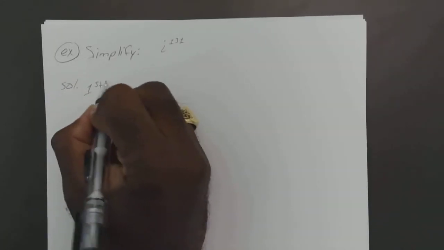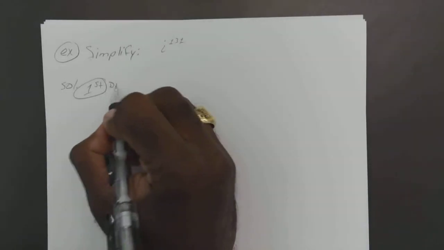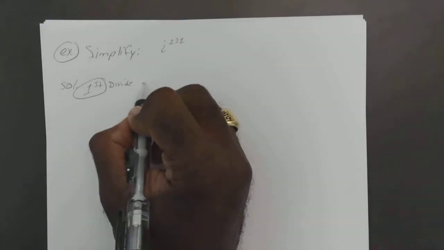What if you want to simplify i to the 131st power? That's when counting through it doesn't work as well. Your first step is you're going to divide that by 4.